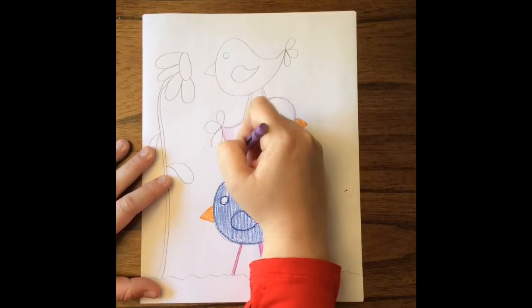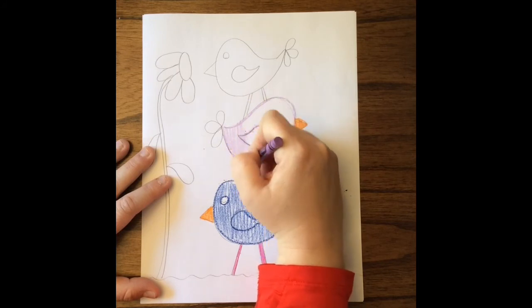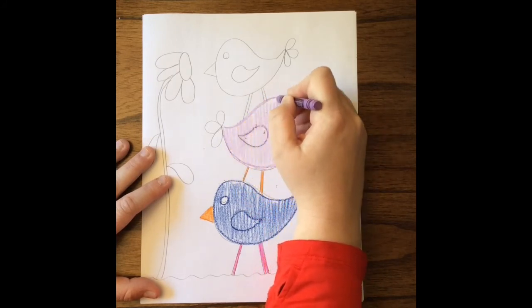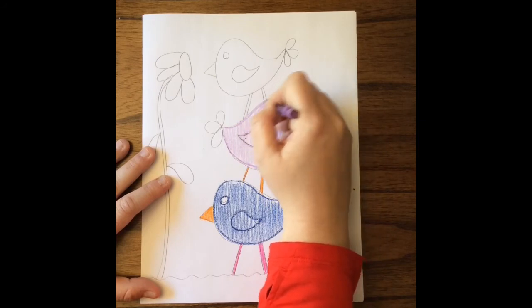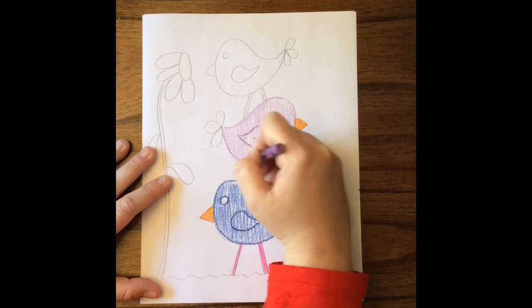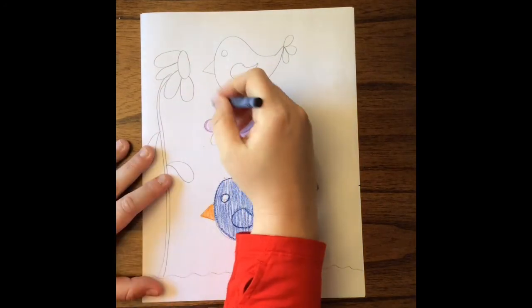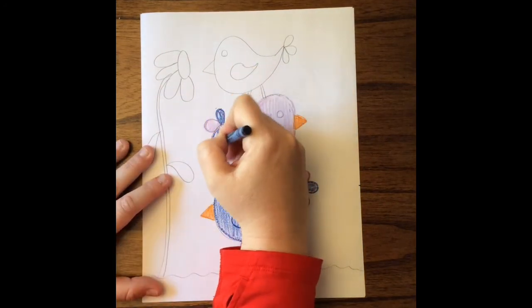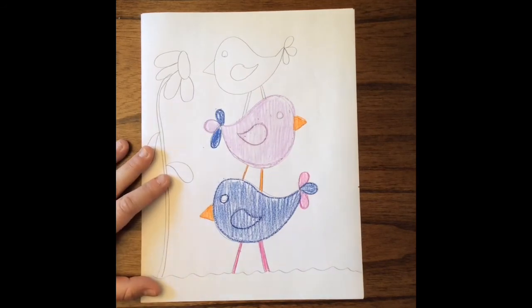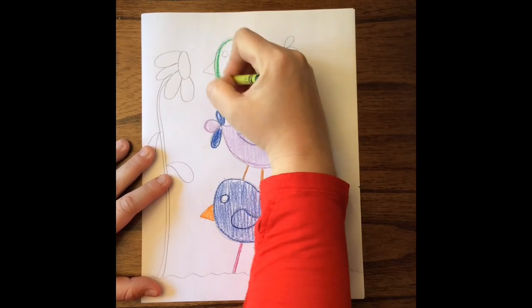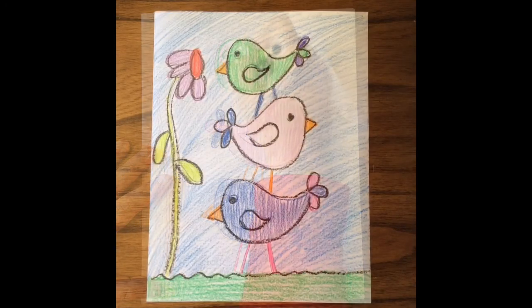Again, just going in, coloring my birds. Again, guys, use the colors you have, use the supplies you have to create this project. It's totally fine. Also, another way of creating space on your paper is filling in the white space. So I'm just finishing up my birds, and then I will show you a final product, what it looks like at the end. And here it is.